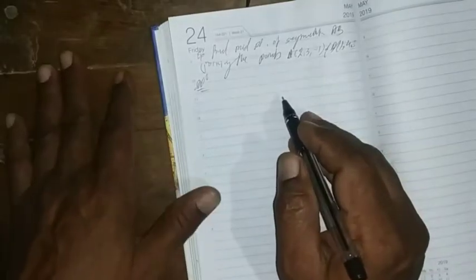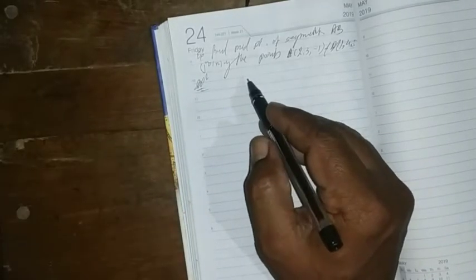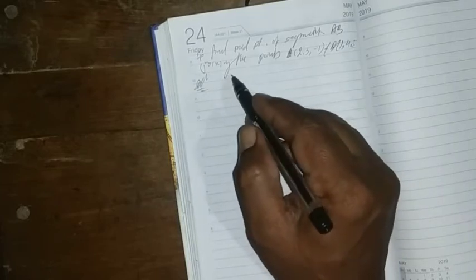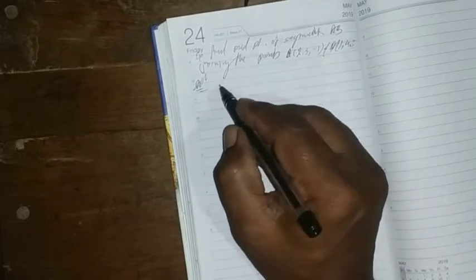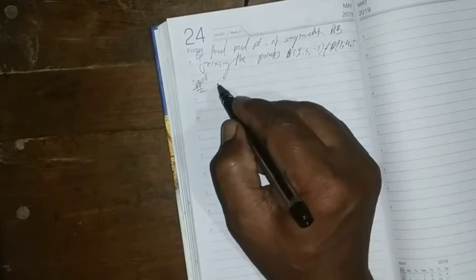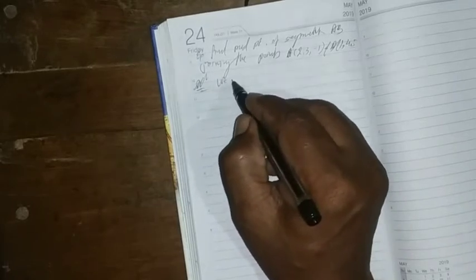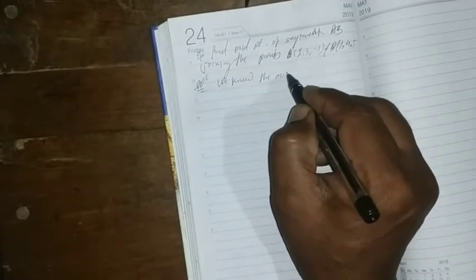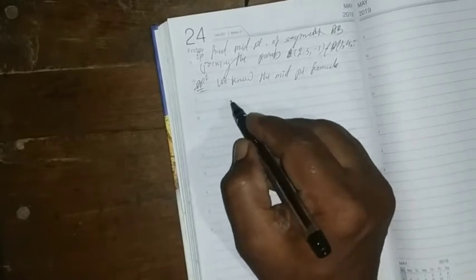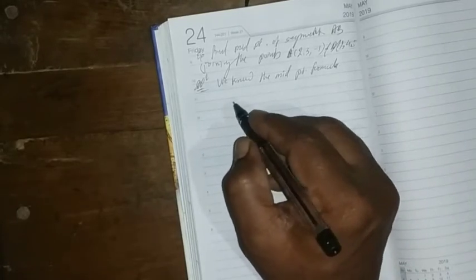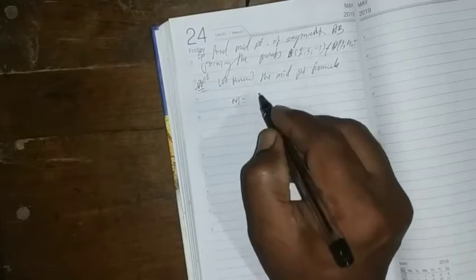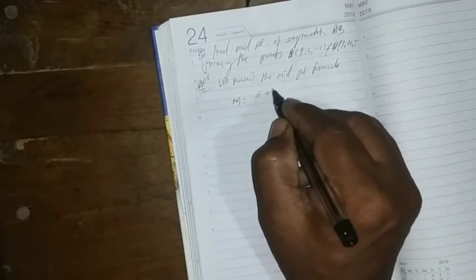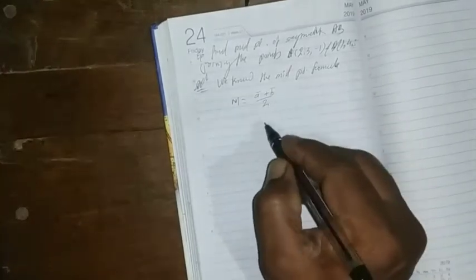We have seen the section formula for internal division, which is of this type. We take the midpoint formula. We know the midpoint formula: M is equal to (A plus B) by 2.